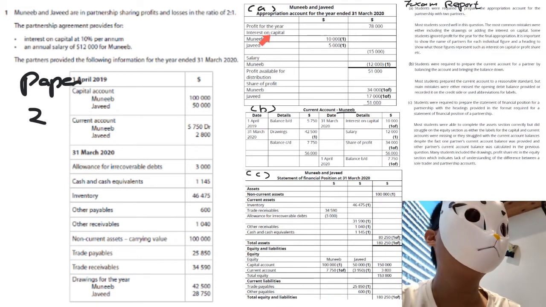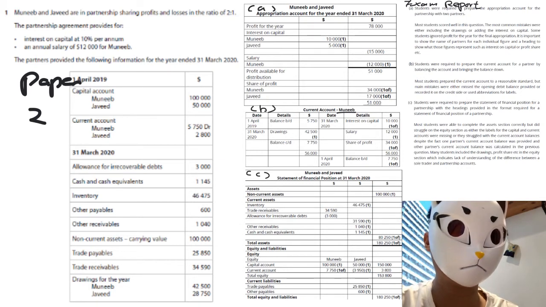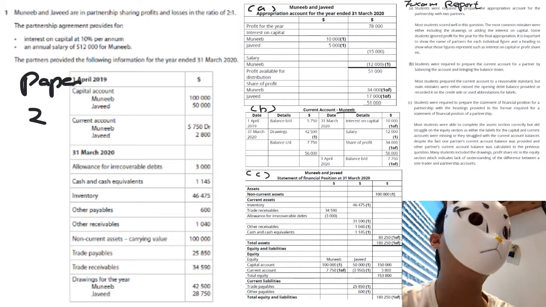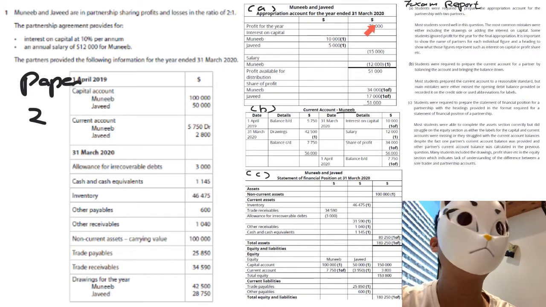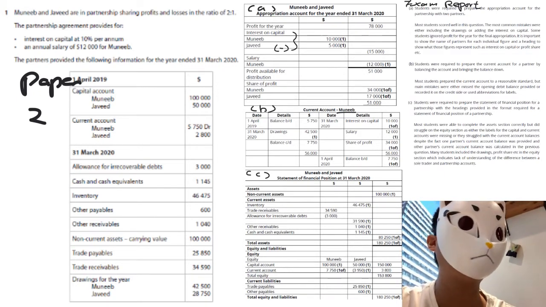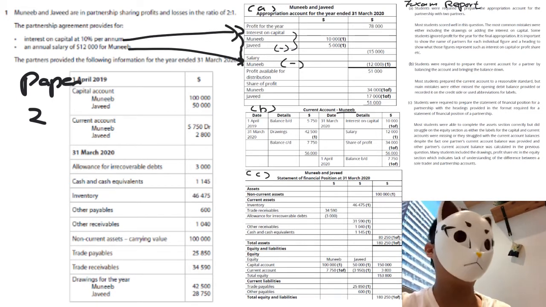Part A, the preparation of the appropriation account. First of all, we start with the net profit, the profit for the year. So first of all, we need to grab the profit for the year, that is 78000. Then there are some adjustments we need to do. For the interest on capital, we need to deduct it, and for the salary, we also need to deduct it. So where to find these? We can find them here.